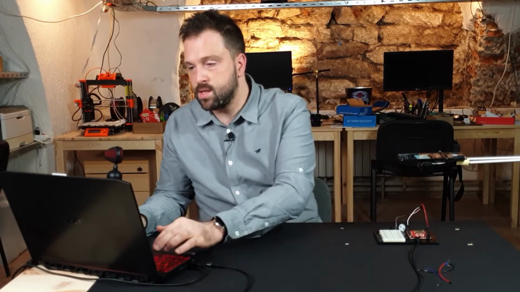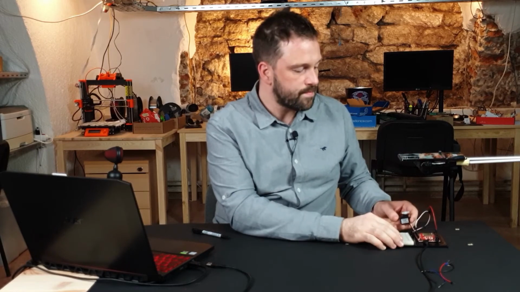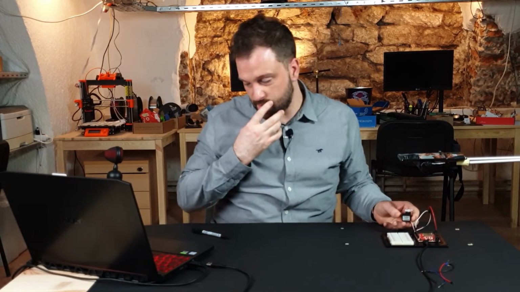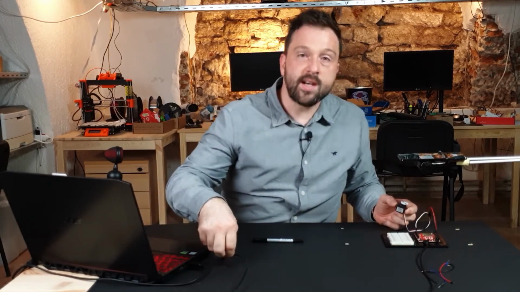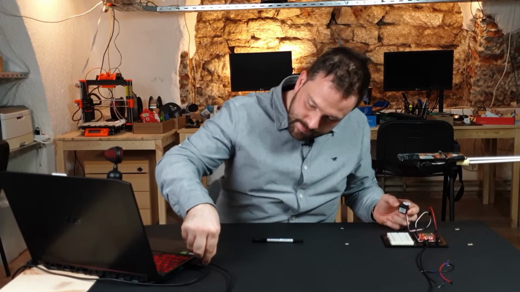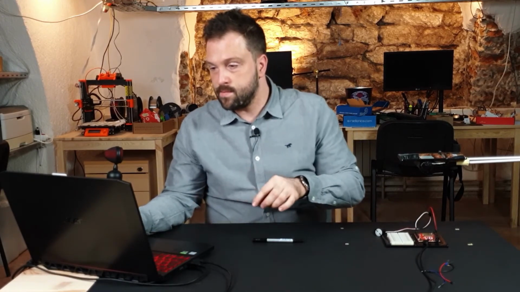So let's check out how this looks on a servo. I'm flashing the code. I failed to flash because I failed to connect the board to the power source. So let's flash again.